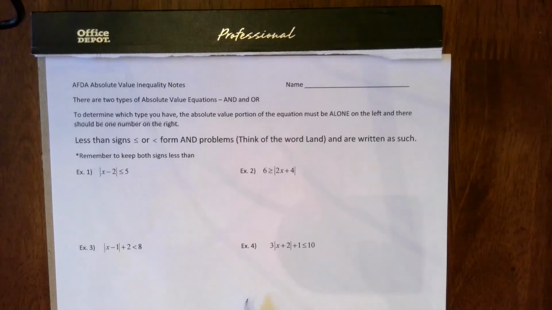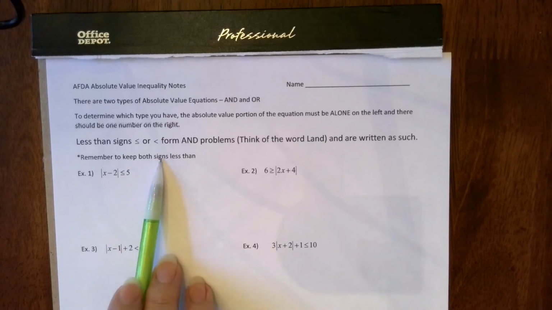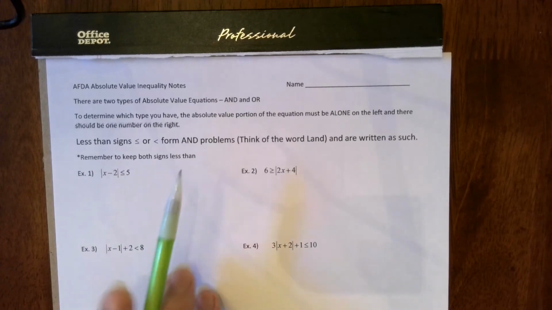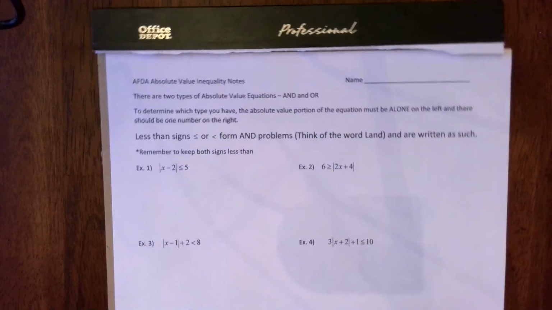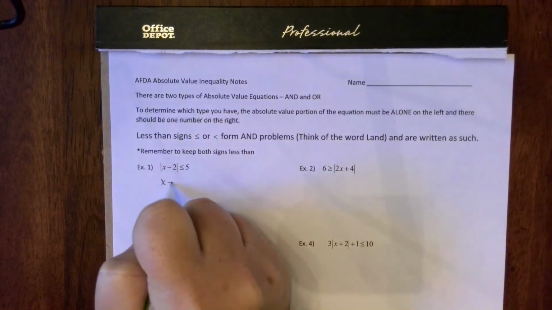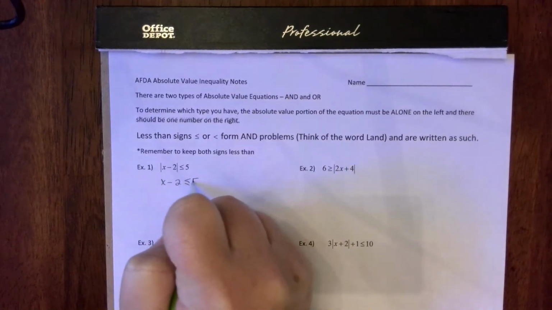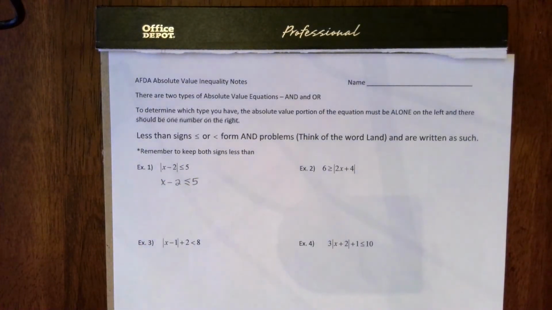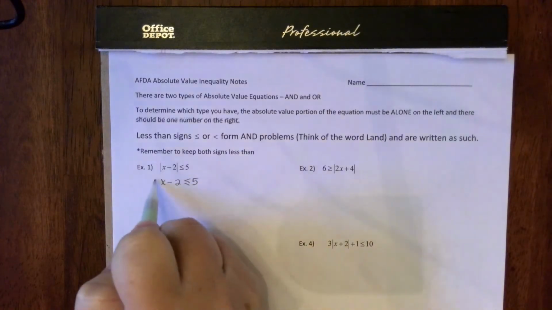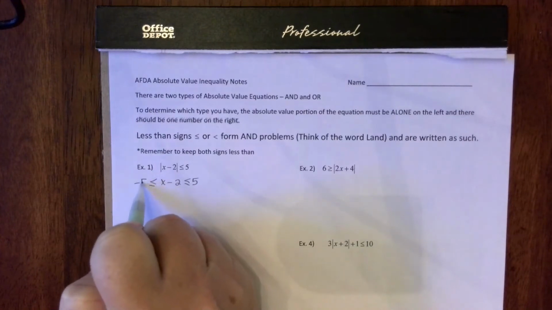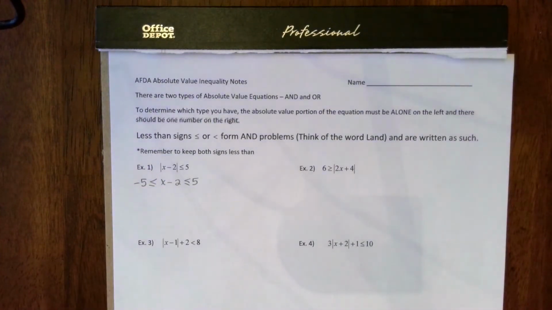So we're going to go ahead and we're going to rewrite the equation. Now, I put in here, remember to keep both signs less than. Because really all you're going to do is you're going to write down the equation as you see it without the absolute value. So you're going to have the x minus 2, less than or equal to 5. Now, absolute value, as you remember, is the distance from 0. So you have a positive and a negative version. So we have to make this 5 negative as well. So what we do is we put it in front, and now you've written your absolute value equation.